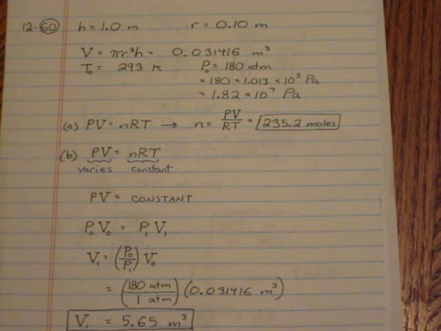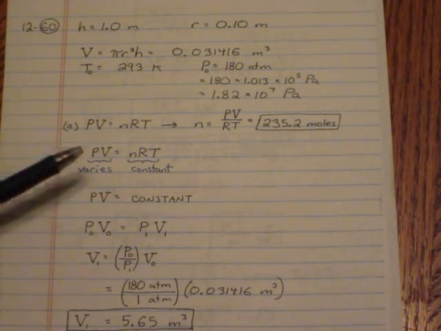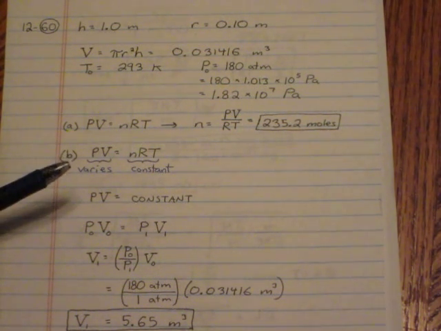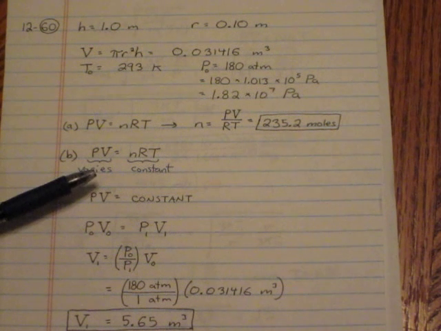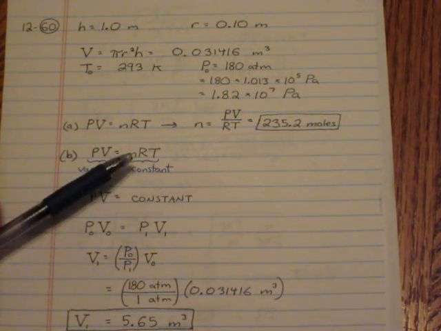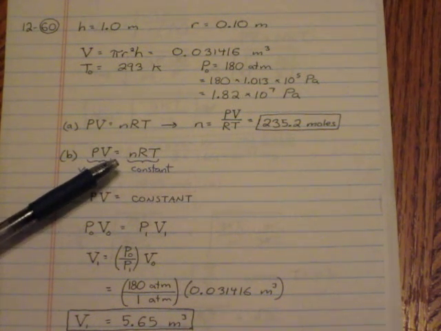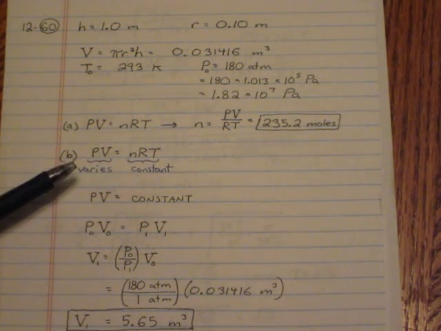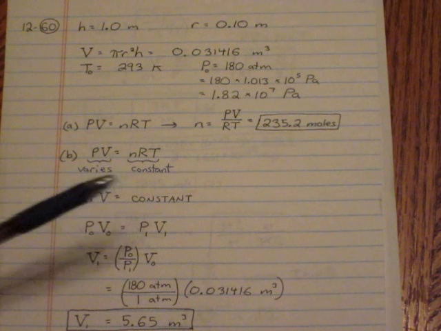So they're changing the pressure on us. Now they're asking, forget about 180 atmospheres, what if we change the pressure to 1 atmosphere? And we know volume is going to change because the question is asking what the volume would be. Well, temperature is not changing because it's still room temperature. R is a constant, that's not changing. No gas is leaking out or coming in, so n isn't going to change. So we have the things that are varying on the left and the things that are constant on the right.